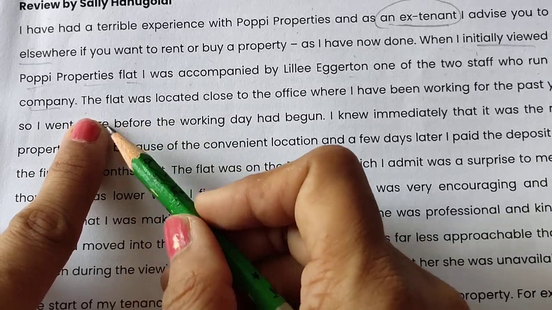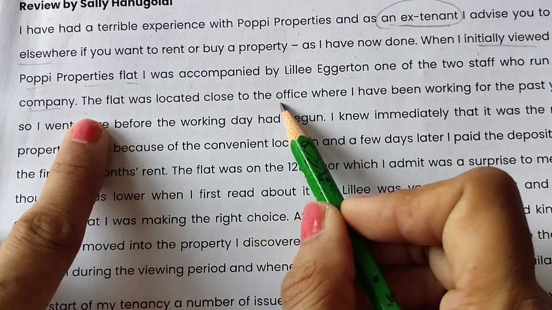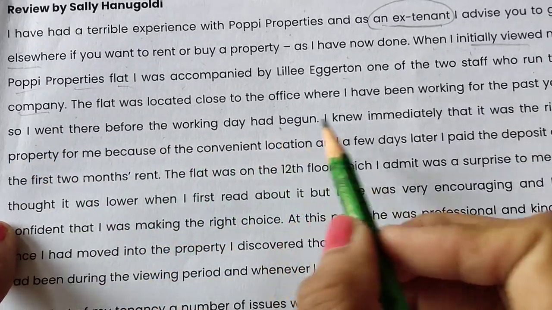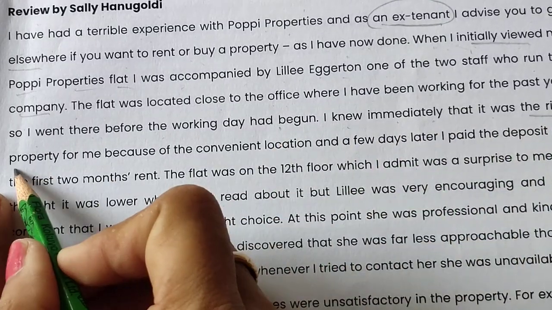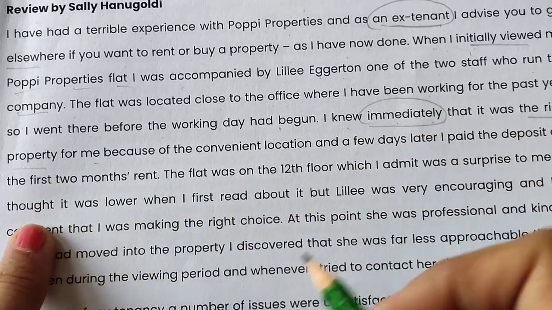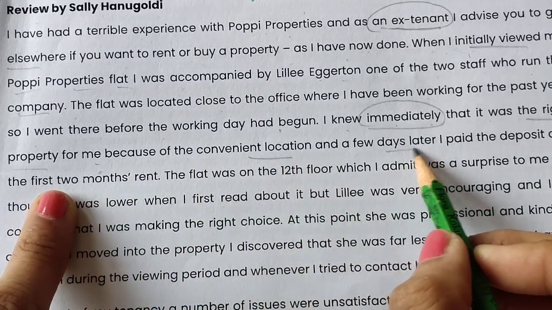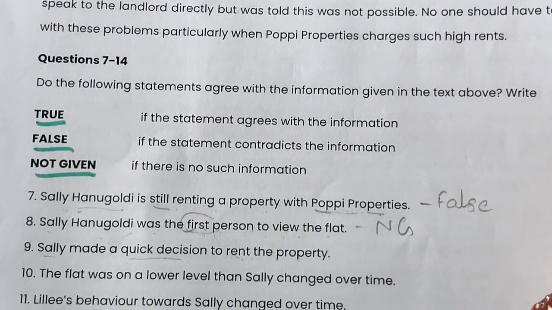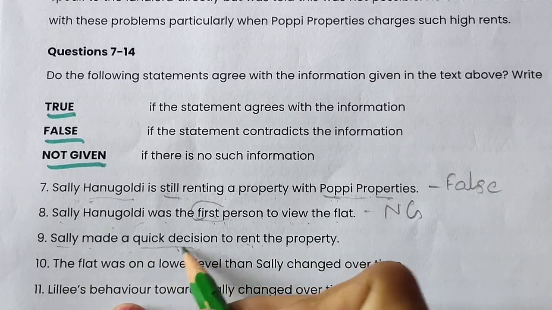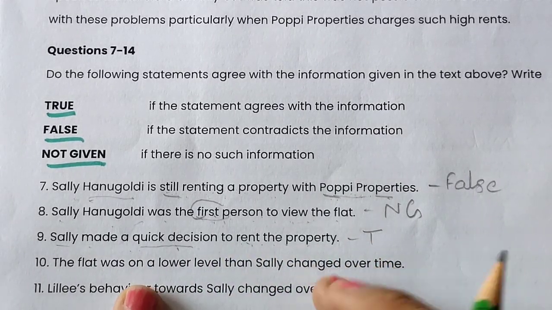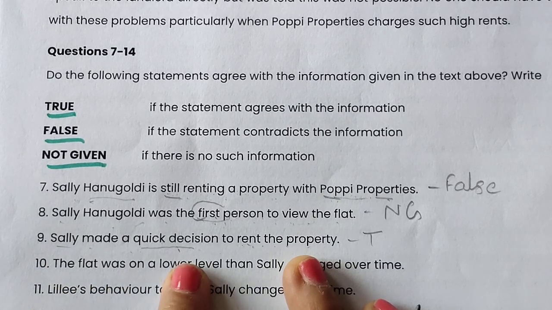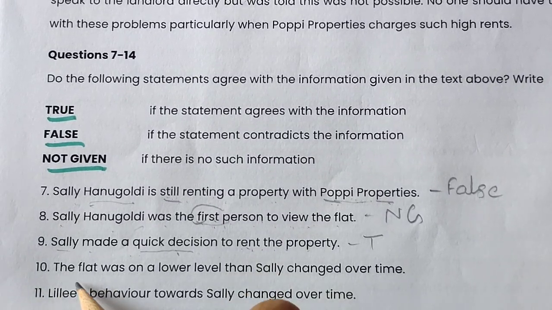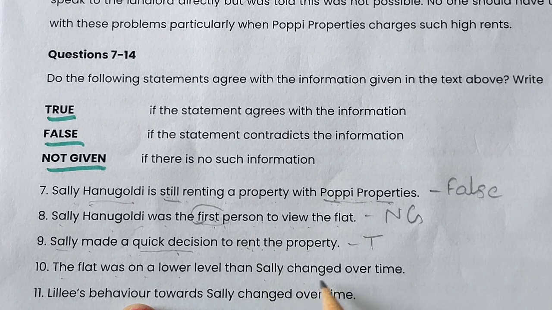Now next we have to find: "The flat was located close to the office where I have been working for the past year, so I went there before the working day had begun. I knew immediately that it was the right property for me." So the word immediately is also given, because of the convenient location, and "few days later I paid the deposit and first 2 months rent." It means what? Sally made a quick decision to rent the property. It means this is true. How? Because he said immediately that it was the right property. He realized that.